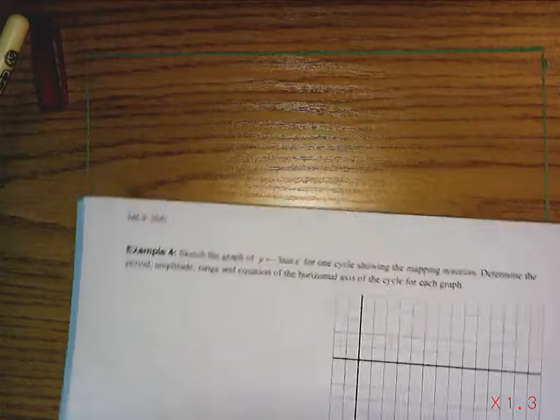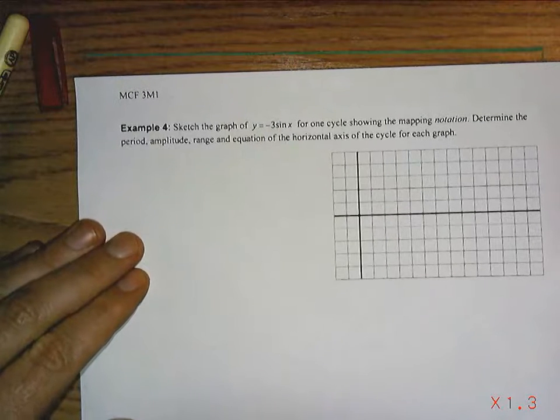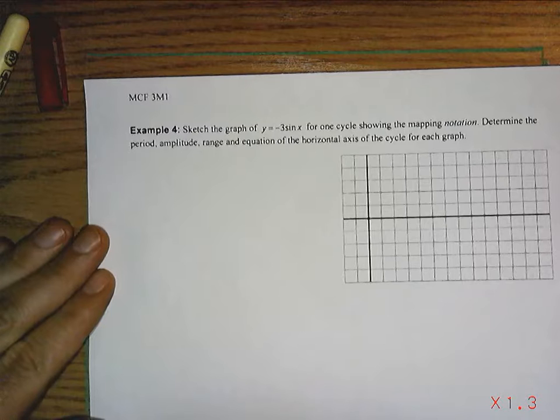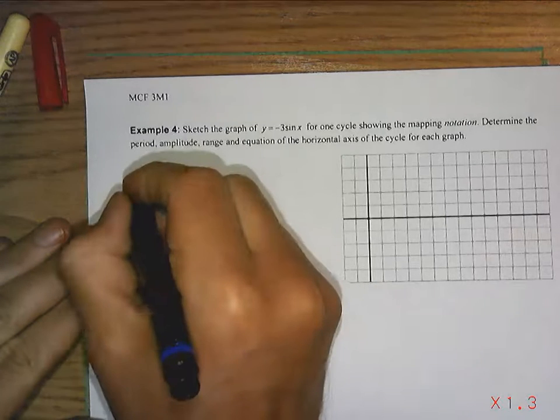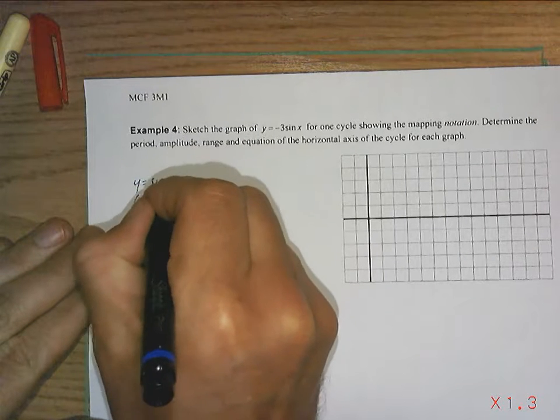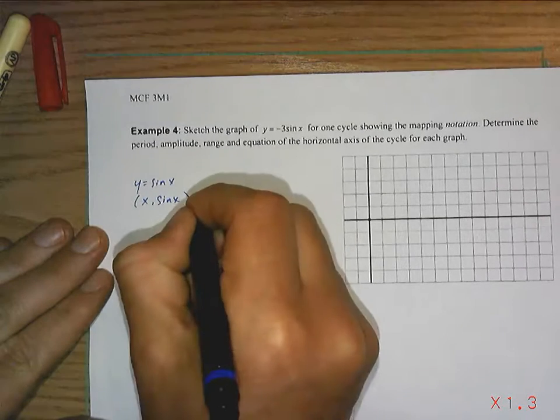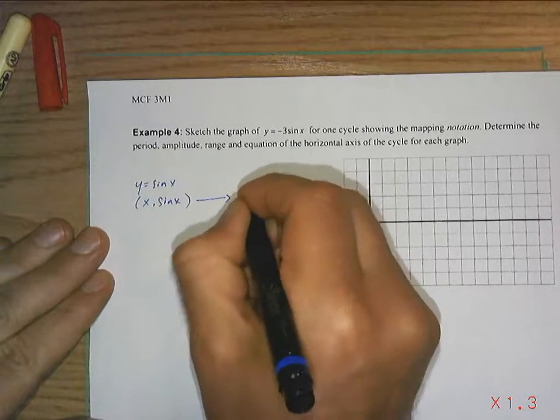Okay guys, last two examples. Example 4. Sketch the graph of y equals negative 3 sine x for one cycle showing the mapping notation. Okay, so this is your original curve. And we want it to go to a new curve.